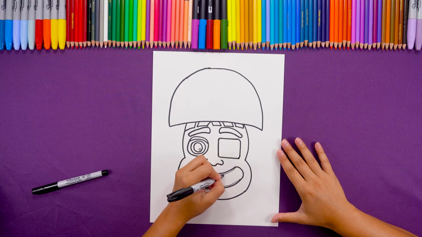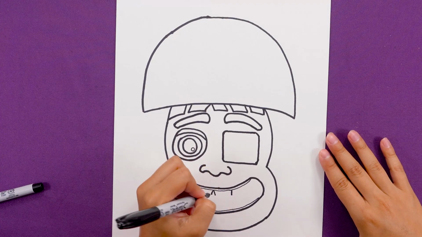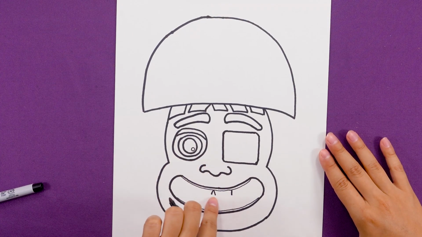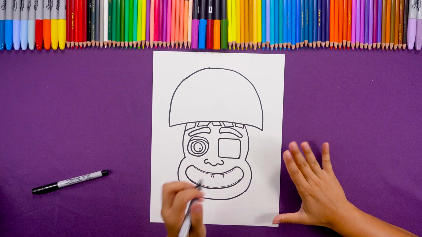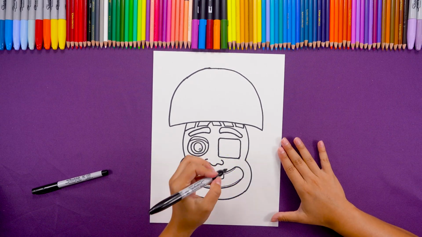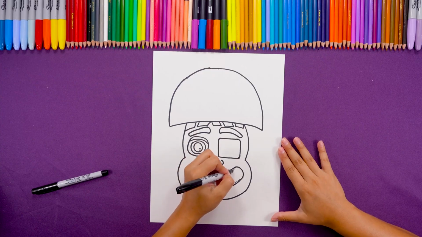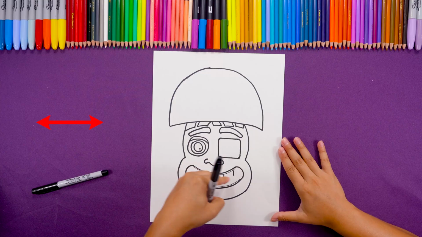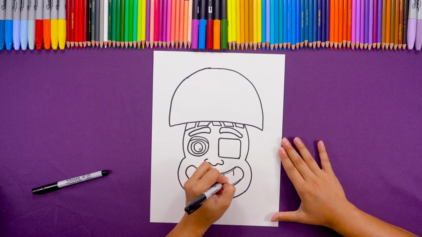What I'm gonna do is draw one vertical line just like this. And to connect this line, I'm gonna make a curved line, but it's not too much of a curve. There we have one tooth. And then we could do his next tooth. I'm gonna curve this line and leave some space. And then I'm just gonna make one curved line to connect from here to here.